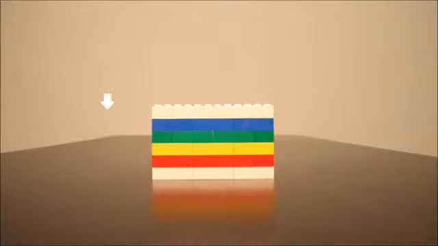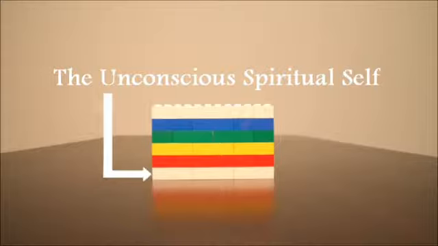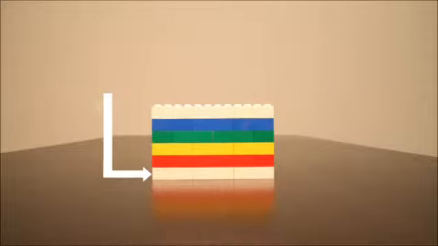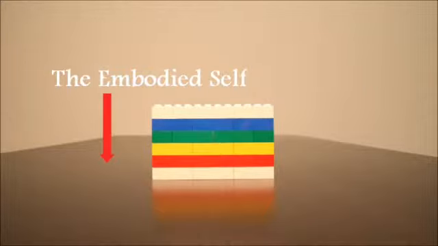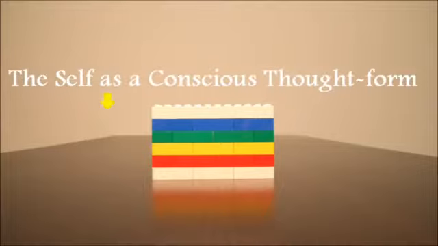The first layer, the white one at the bottom, represents the unconscious spiritual self. It is our spirit as it has been born in this life. The second layer, the red one, represents the embodied self, the self as body, a concept that is shared with animals. The third layer, the yellow one, represents the self as a conscious thought form, the object of the consciously felt sense of I, or concept myself.